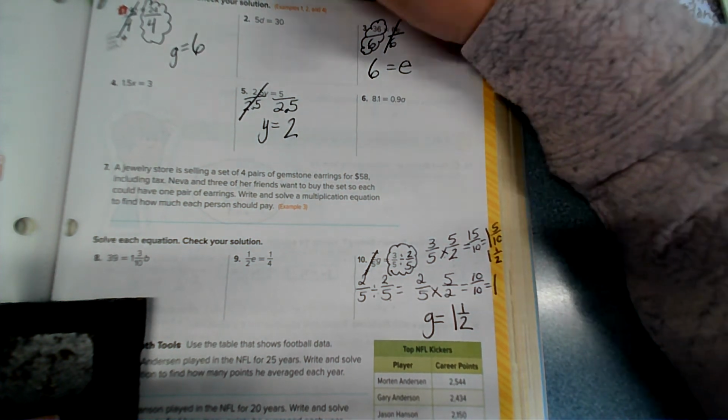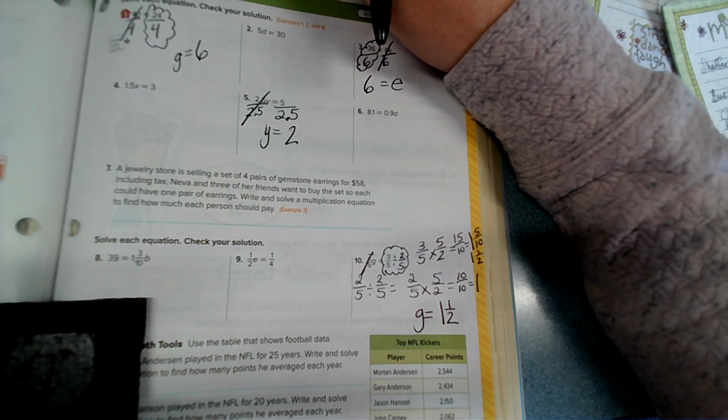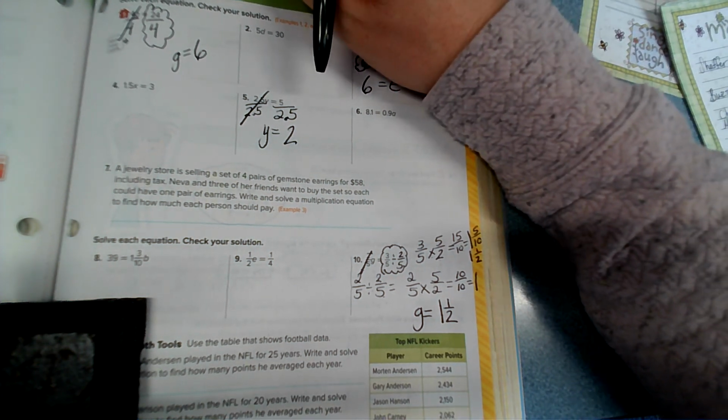So go ahead, and it looks like you are going to be working on page 557, and check your answers when you're done.